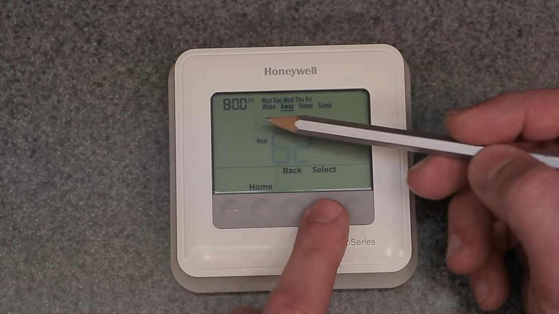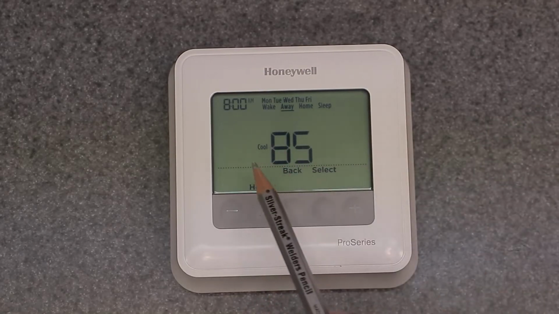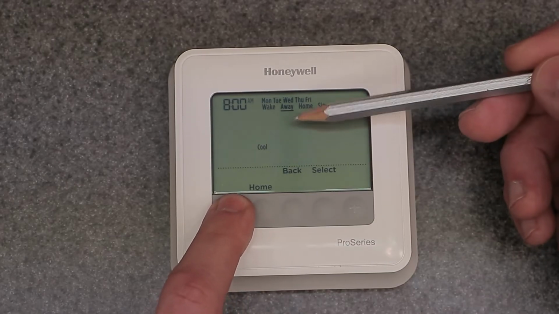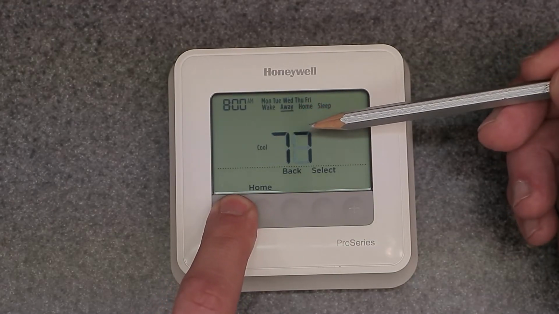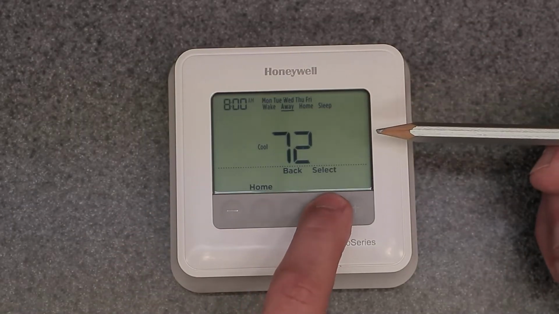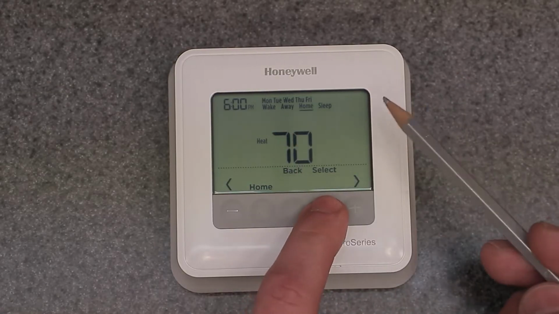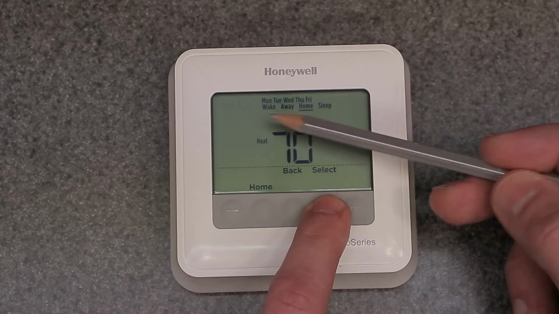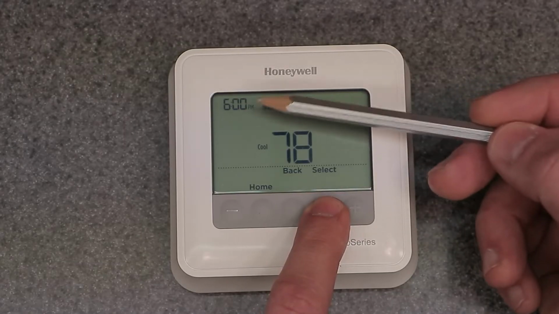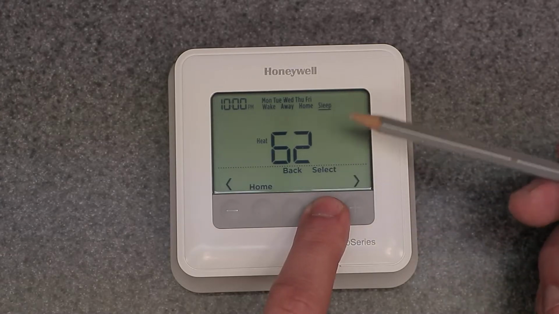So, continue on. Same thing. Set your heat set point. Then set your cooling set point. That's kind of high. You wouldn't want 85 for your cooling set point, but you get the idea. Bring it down to a desired temperature set point. Select. And it just keeps on going through each time period as you see there. Same thing. You would obviously type in the exact time you want and the exact set point. But I'm not going to do that because the video will take too long.